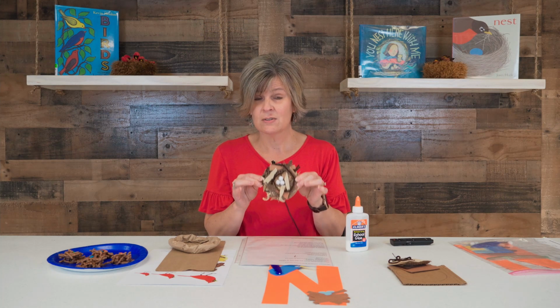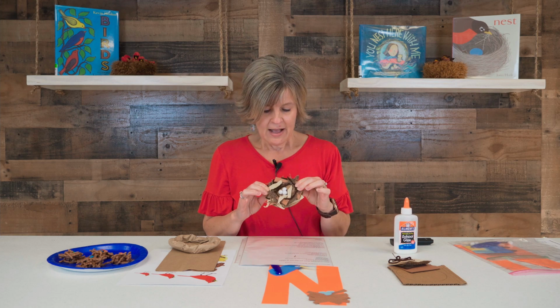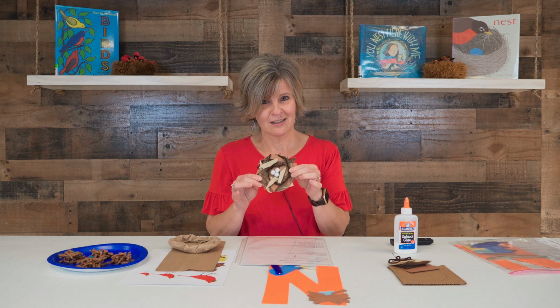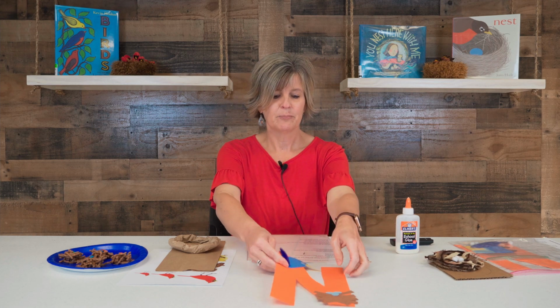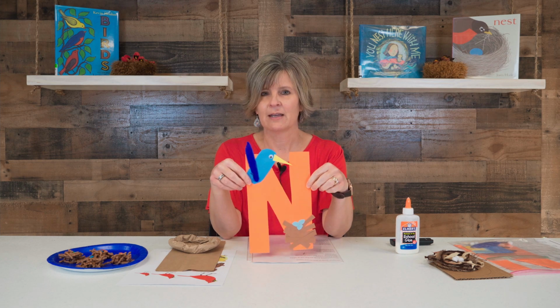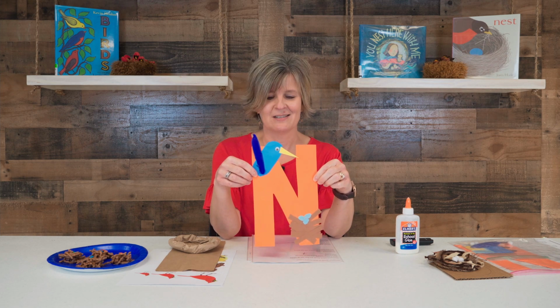And like I said, use the extra cardboard too. Liquid glue works best for this. And then you'll also have 3 little white puffs that you can put in the middle, like the little eggs in the nest. All right, then I gave you all the supplies to make this letter N bird nest craft.